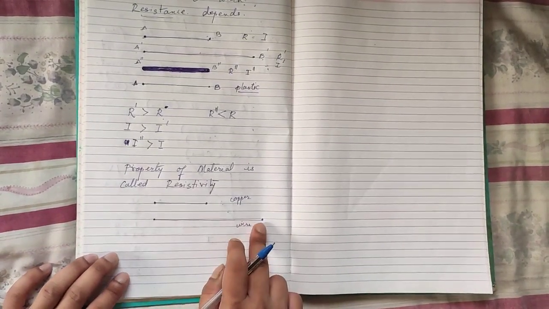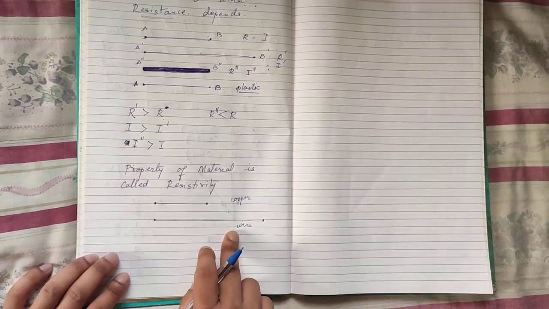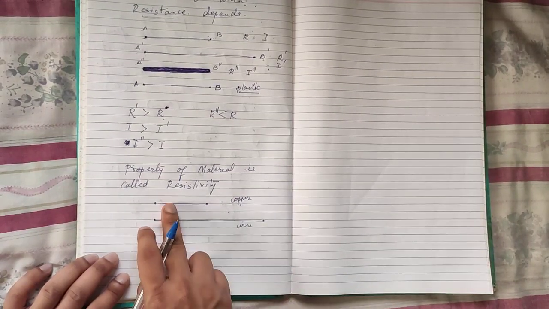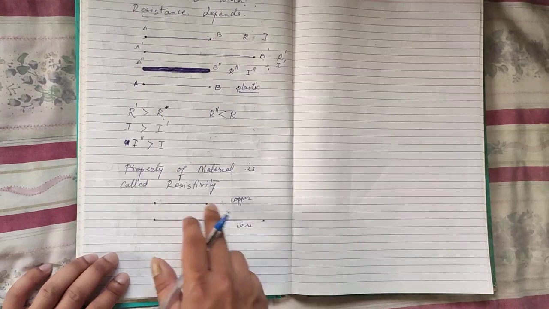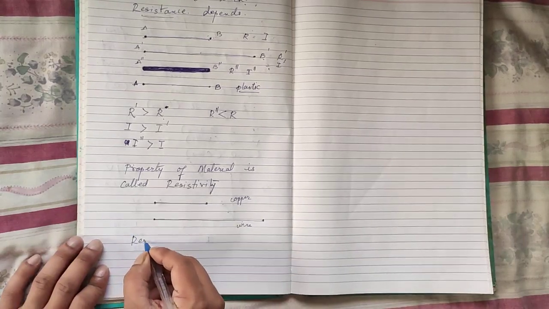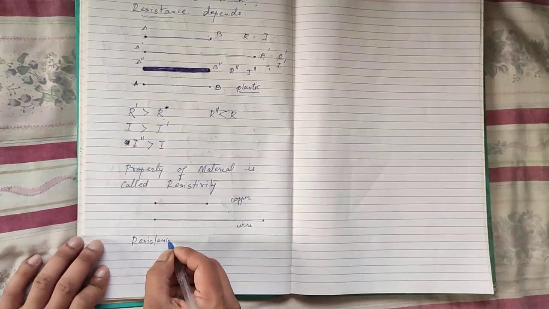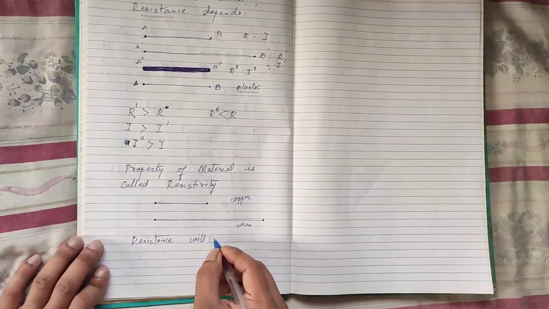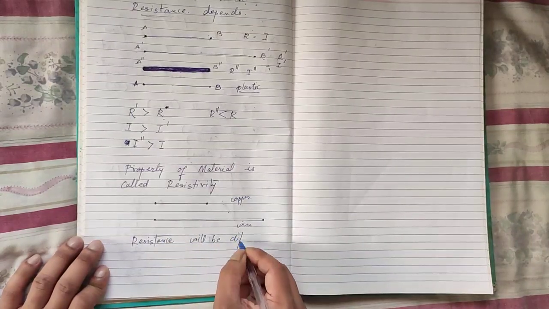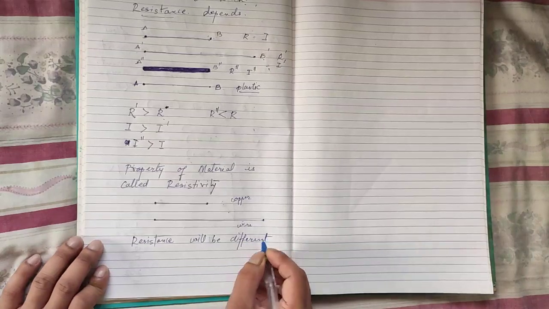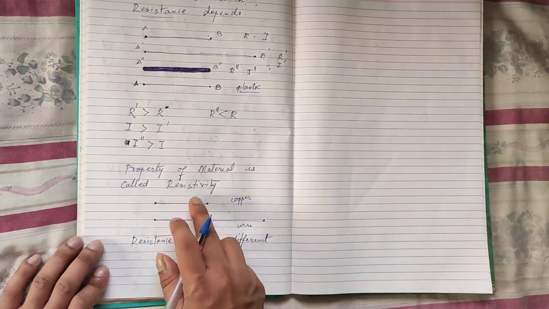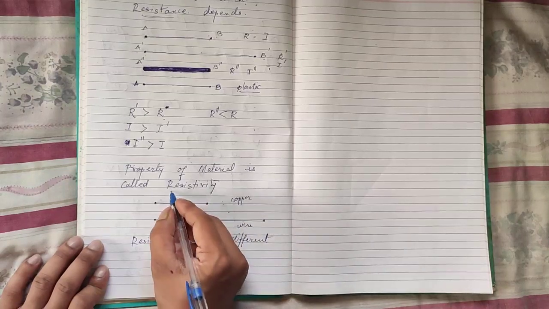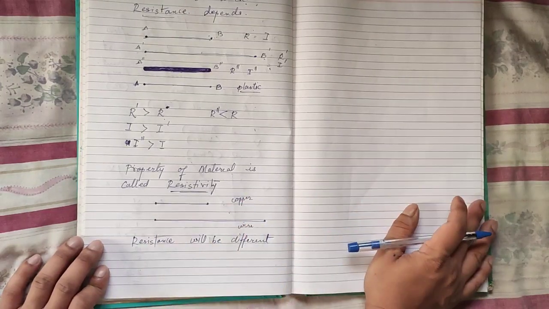But the length is different. But they both are of the same material. So even though they are of different length, their resistance will be different. But the material is same, so the resistivity will remain same.